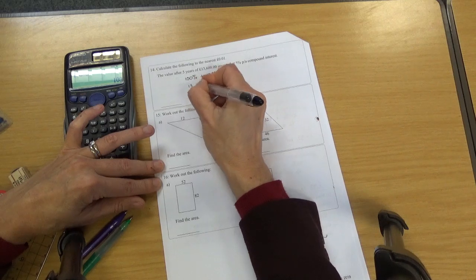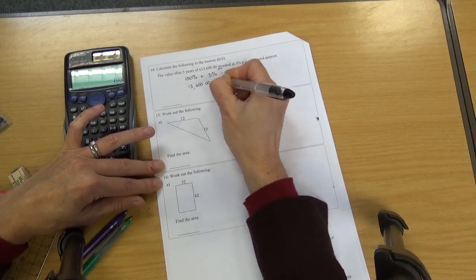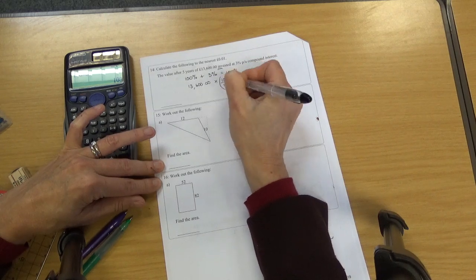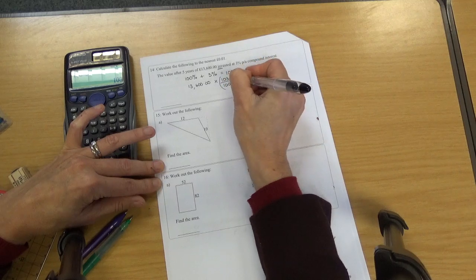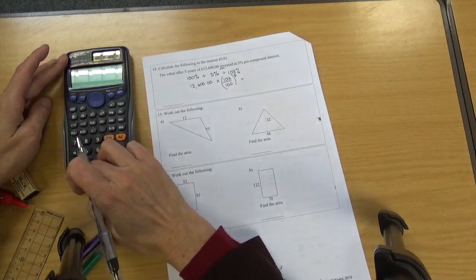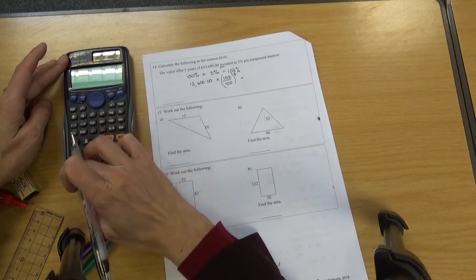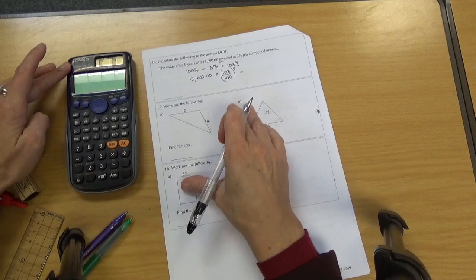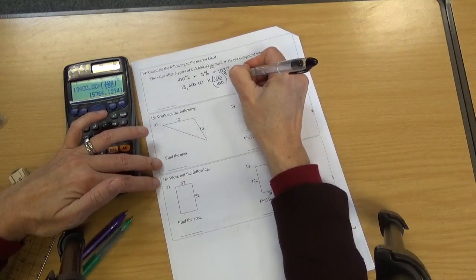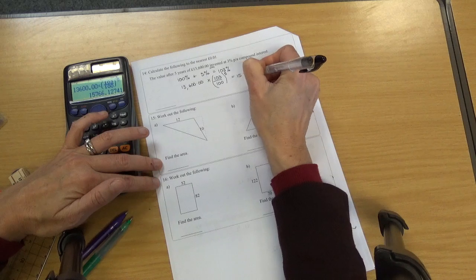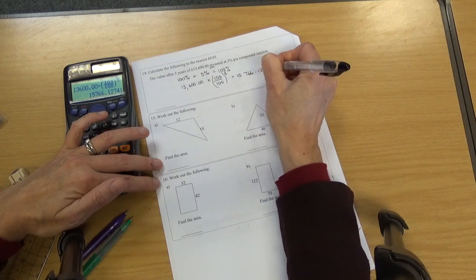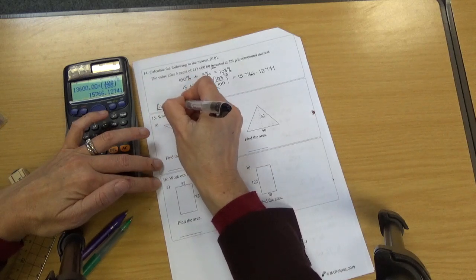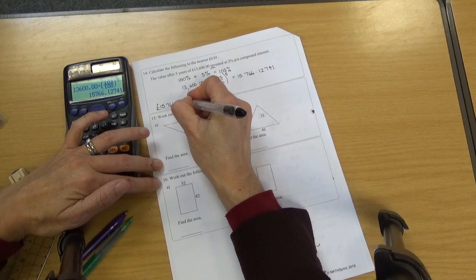I've got 13,600 multiplied by my percent. Percent means over 100, and I'm doing it for 5 years. 15,766.12741. Because it's money, I'm going to do to the nearest pence, which is 30.